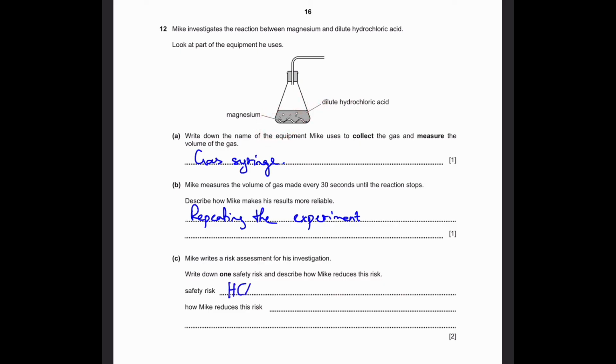So, hydrochloric acid is corrosive, and how he reduces this risk, he can just wear gloves and eye protection. That shields his hands, which are going to be handling the hydrochloric acid and magnesium, from corrosion, and it also shields his eyes in case the acid splashes. And that'll be our answer.